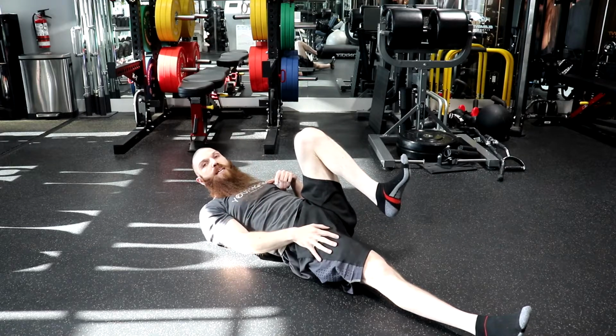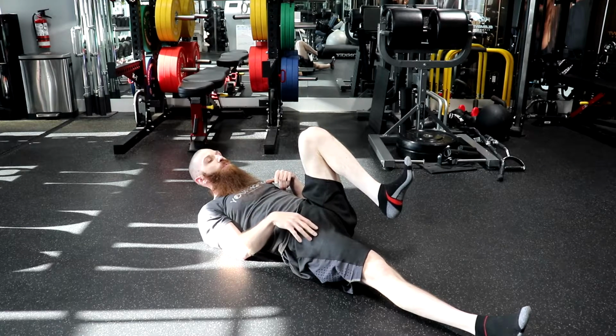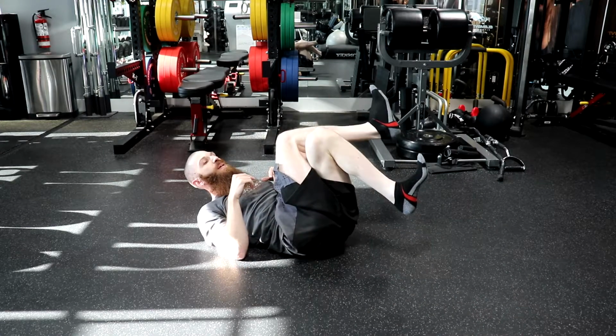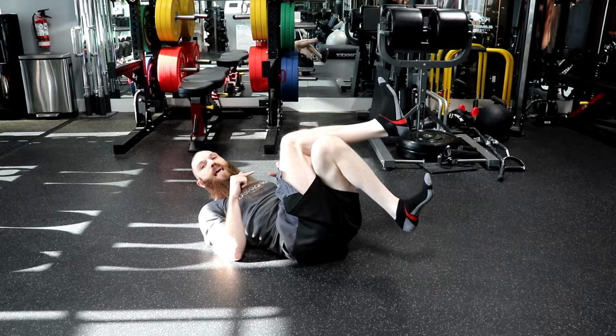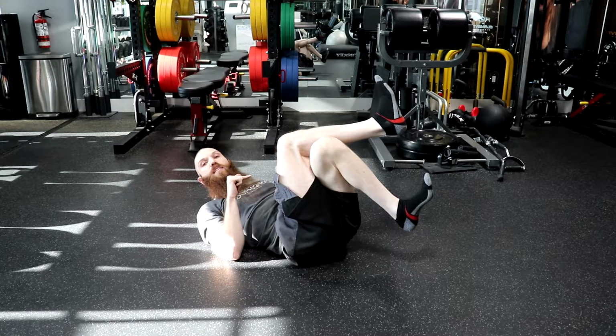Then we want to take the ipsilateral leg, so the leg that we're working, and we are going to wrap it around the knee. The reason we're wrapping it around the knee is because we want to induce an adduction, and this right over here is going to be specific for the anterolateral fibers.